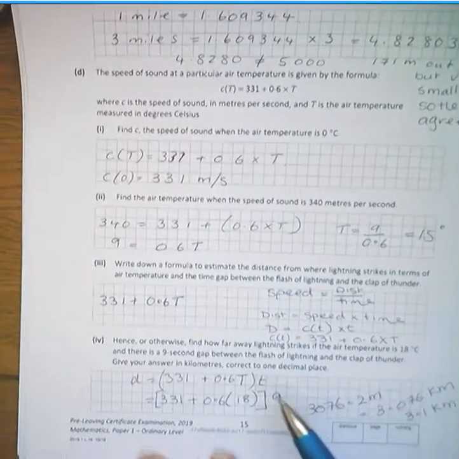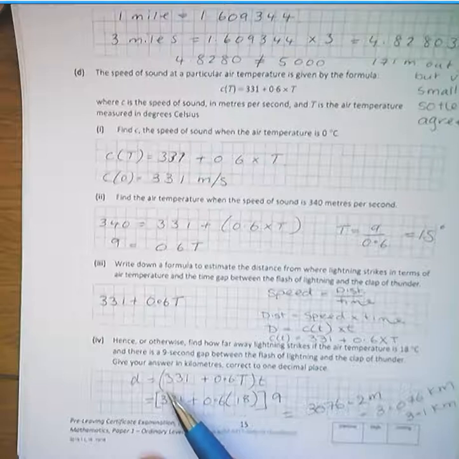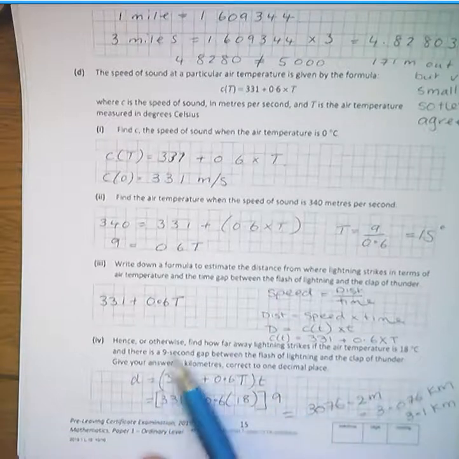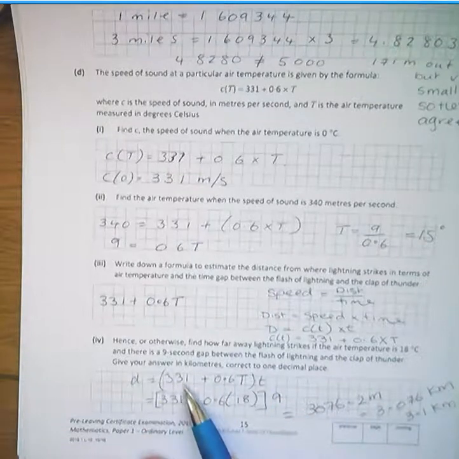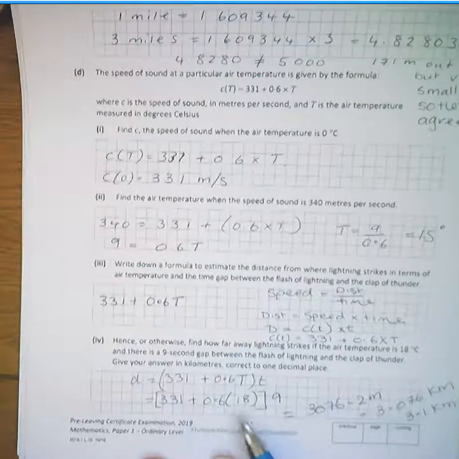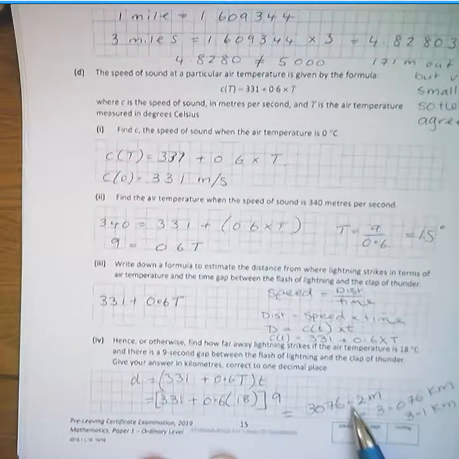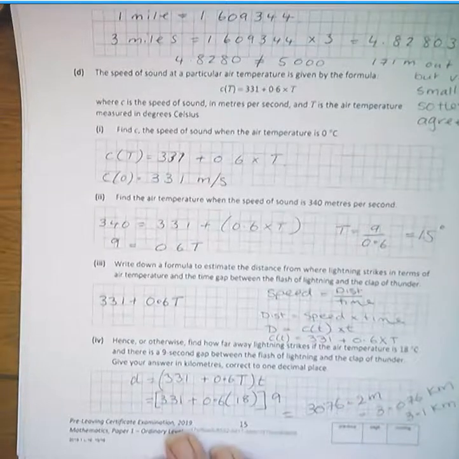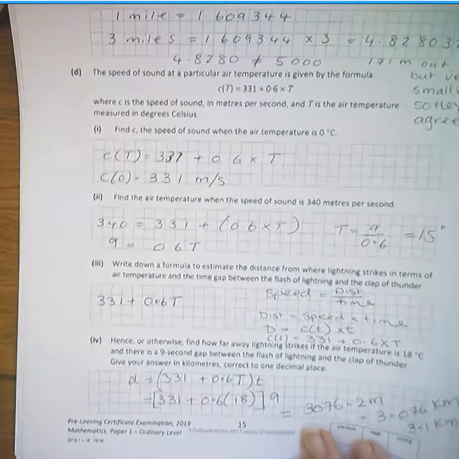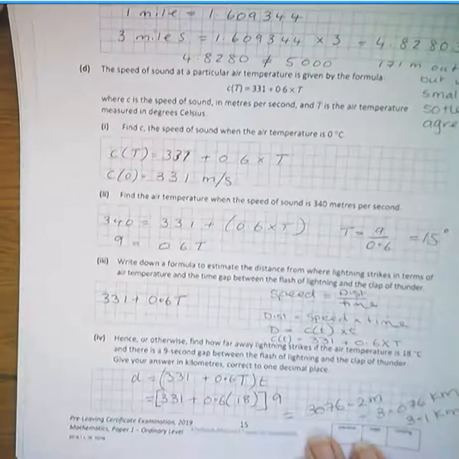And then finally it says, hence or otherwise, find out how far away the lightning strikes if the air temperature was 18 degrees and there was a 9-second gap. So your distance is equal to 331 plus your 0.6t times t. So you write 331 plus 0.6 times 18 times your t, which was your 9. So you're getting 3076.2, or 3.076 kilometers, or 3.1 kilometers. That question was slightly tricky and slightly confusing, but if you just keep plodding along and write stuff down, it's better than leaving it blank.